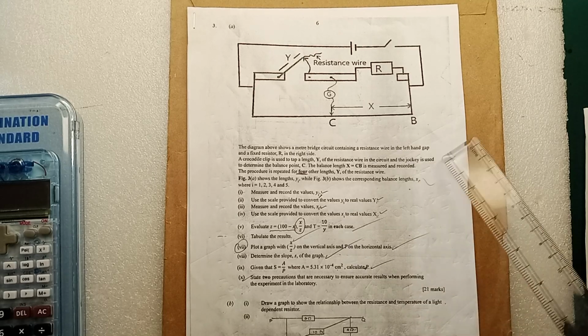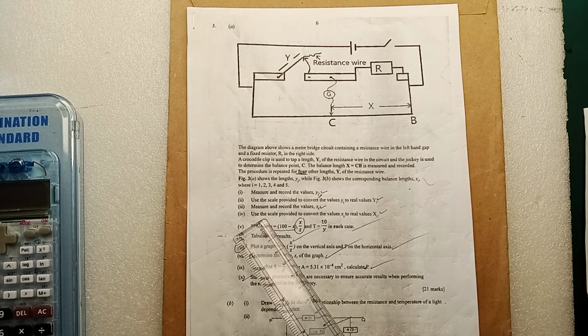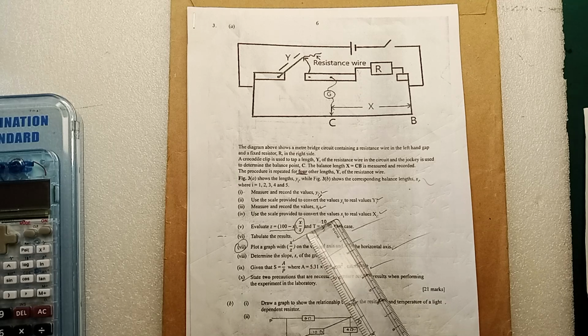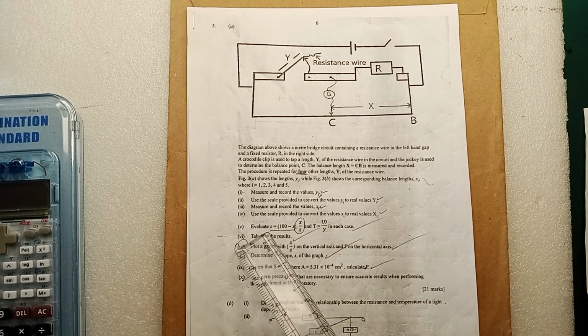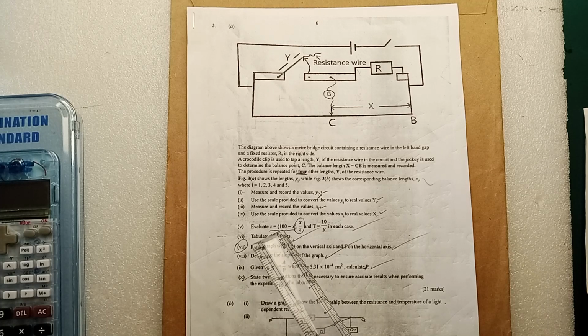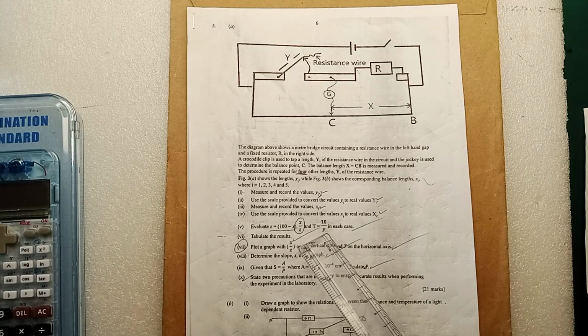Ignore the tickings here. I was studying the question and I did all these things. Evaluate Z is equal to 100 minus (100 minus X) over Z, and T is equal to 10 over Y in each case.